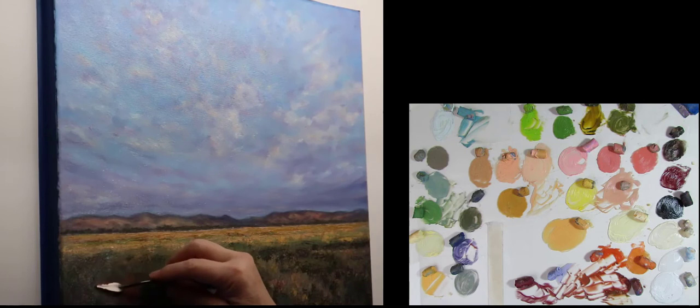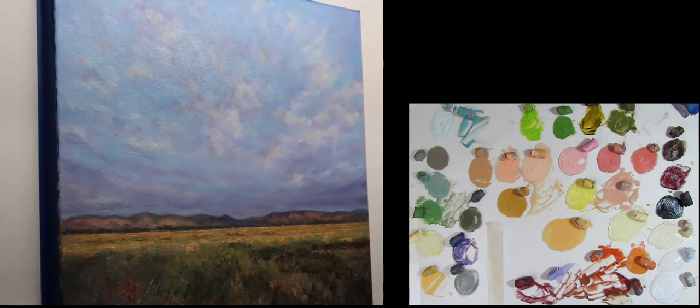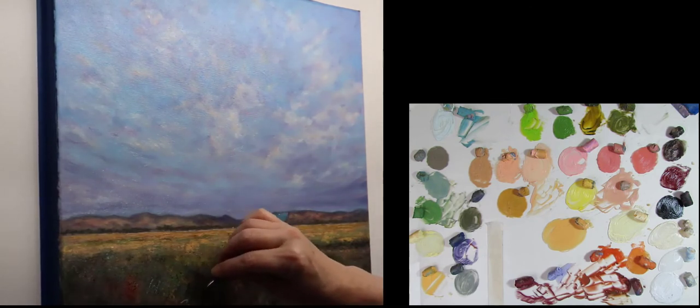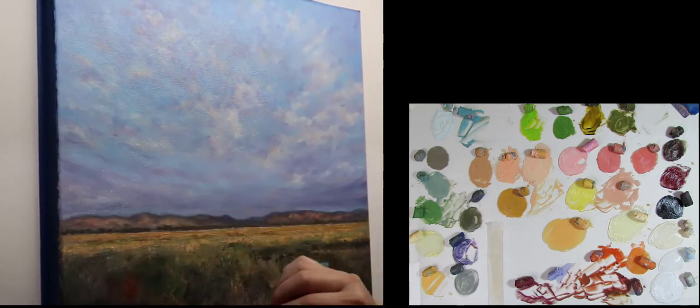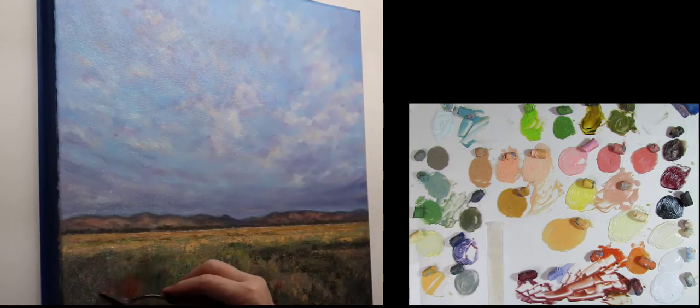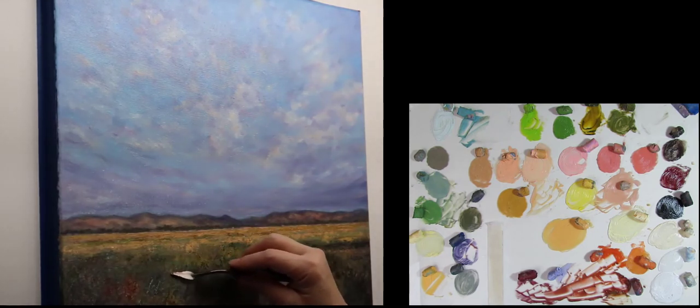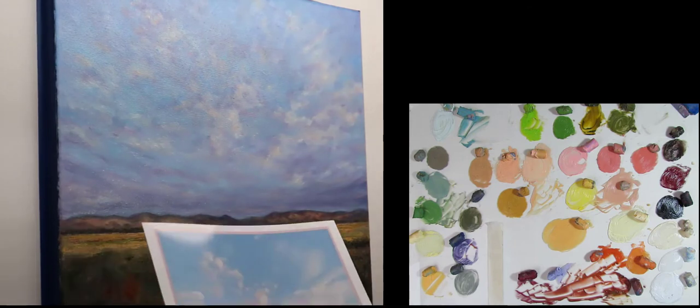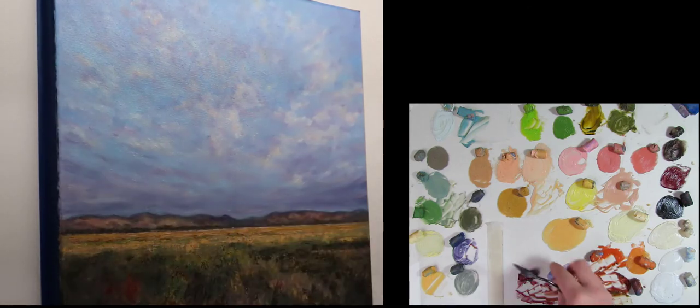And I'm going to just put it into some of these greens. A little down at the bottom. And some up in here. No, I could probably lighten that up a little.